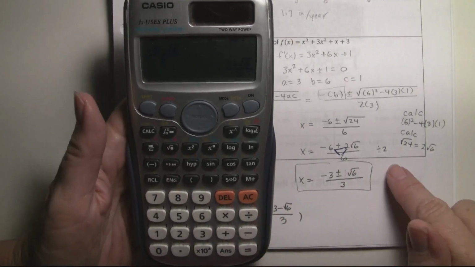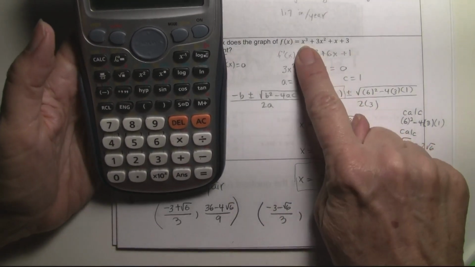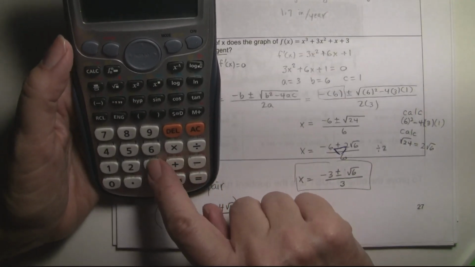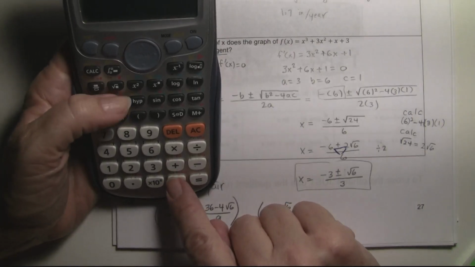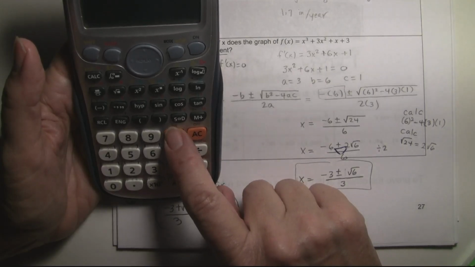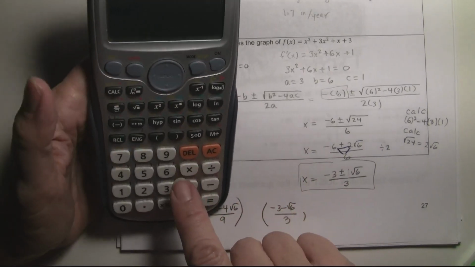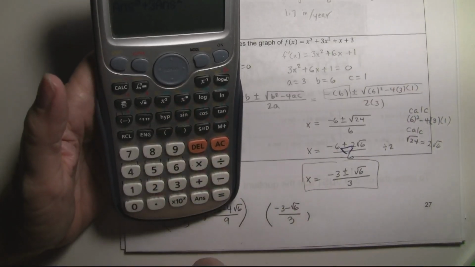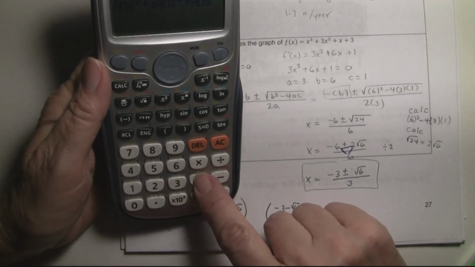Hit equals. And then I want to do the answer cubed plus 3 times the answer squared. Oops, I put that all in the exponent. I do that sometimes, darn it. So plus 3 times the answer squared, plus the answer plus 3.